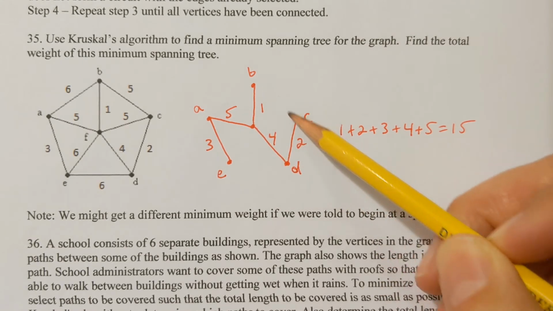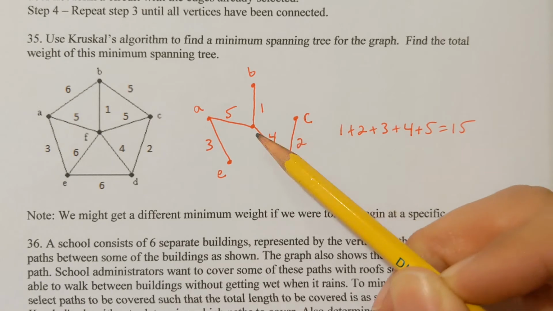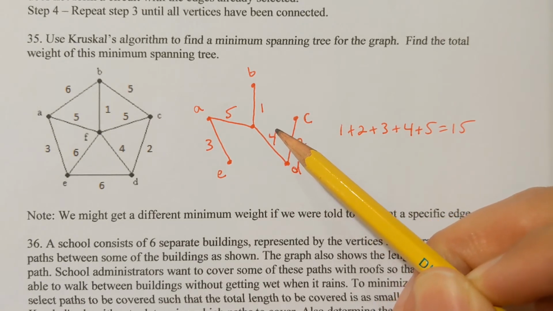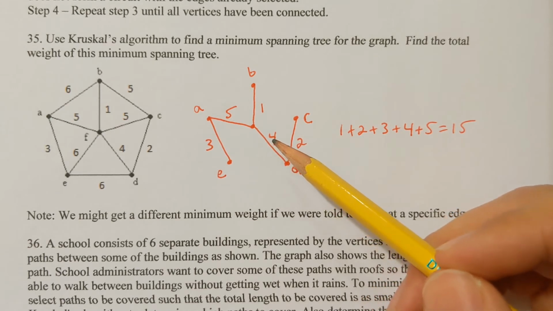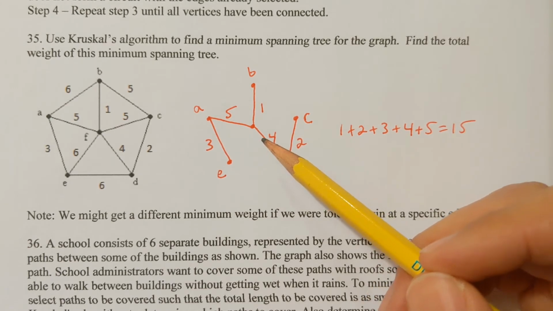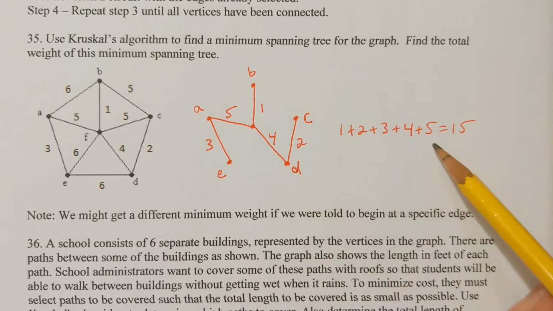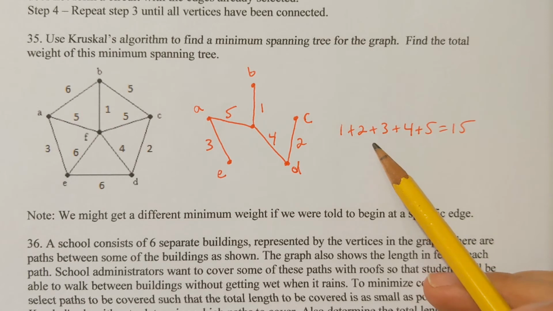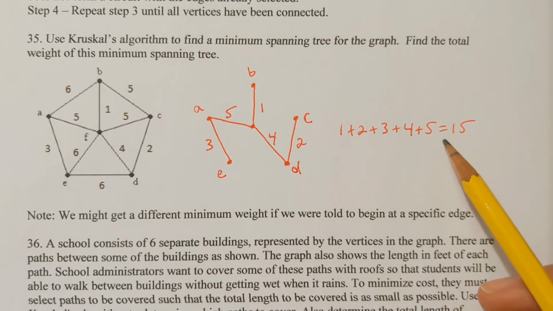I can't use BC because that's going to form a circuit. I can't use FC because that's going to form a circuit. So that's the thing with forming a tree, you've got to be aware of forming circuits too. So AF has a measure of 5 units, and so this ends up being 1 plus 2 plus 3 plus 4 plus 5, which gives us a total weight of 15.